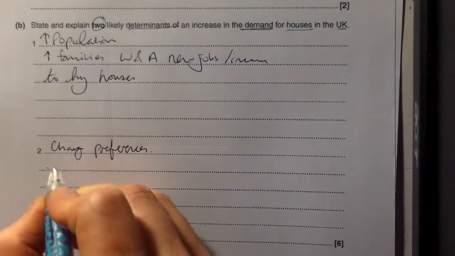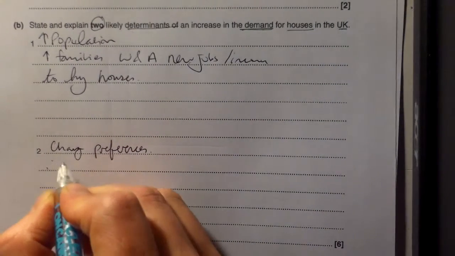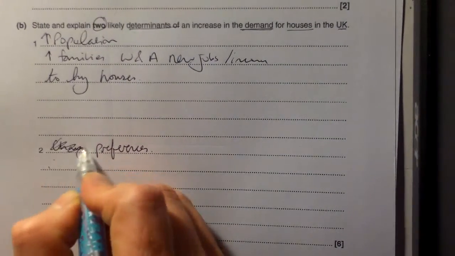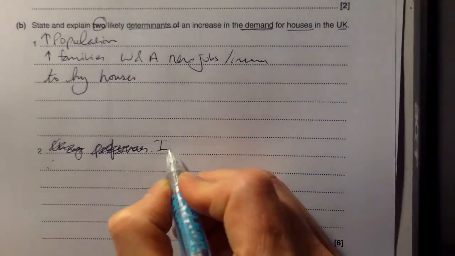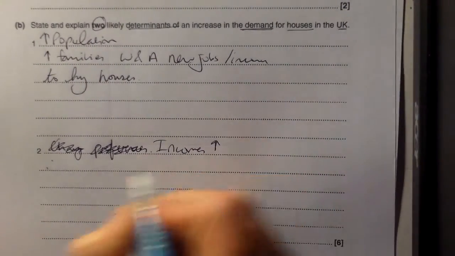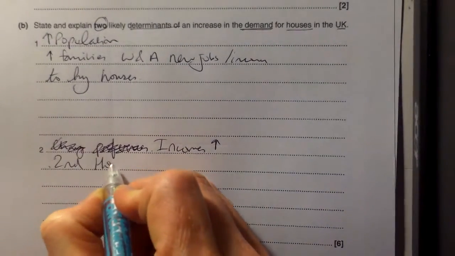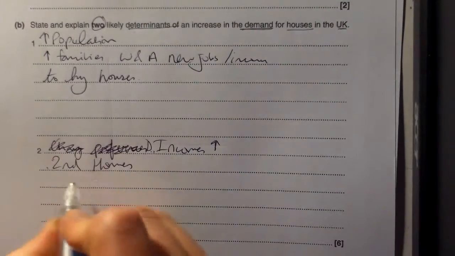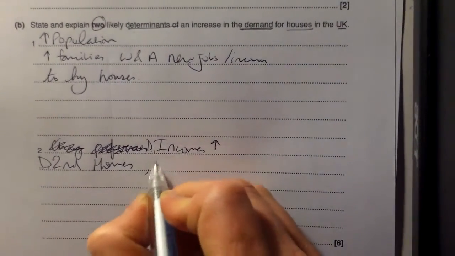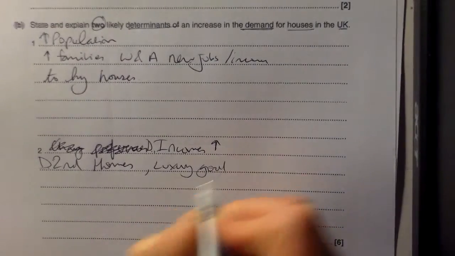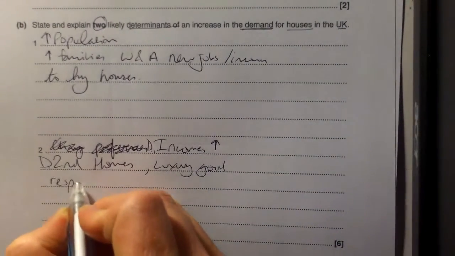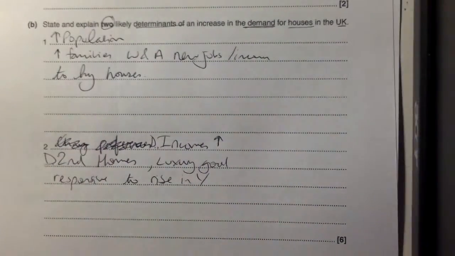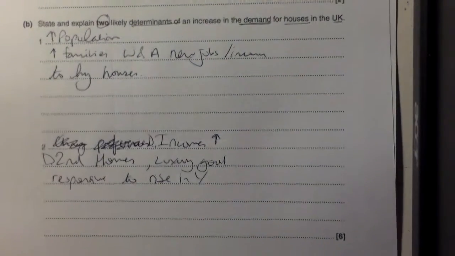In terms of a change in preferences, you can talk about, probably better than preferences, I think a rise in incomes would be a nice one to talk about in terms of second homes, to give us more economic analysis. So a rise in incomes or disposable incomes would increase the demand for second homes, as second homes are a luxury good and therefore are responsive to rises in income. I think that would be a higher quality answer for 6 marks.